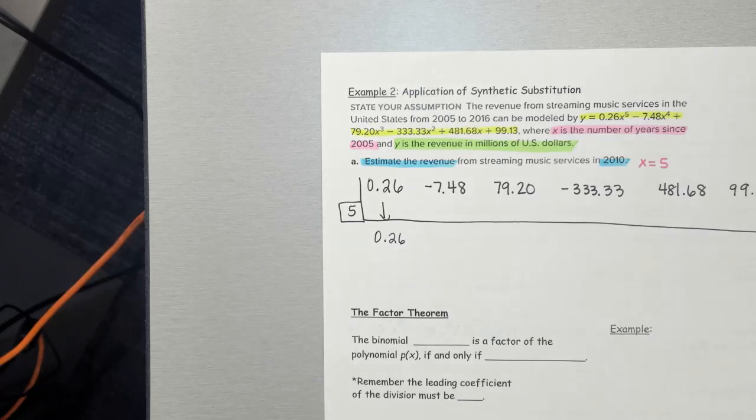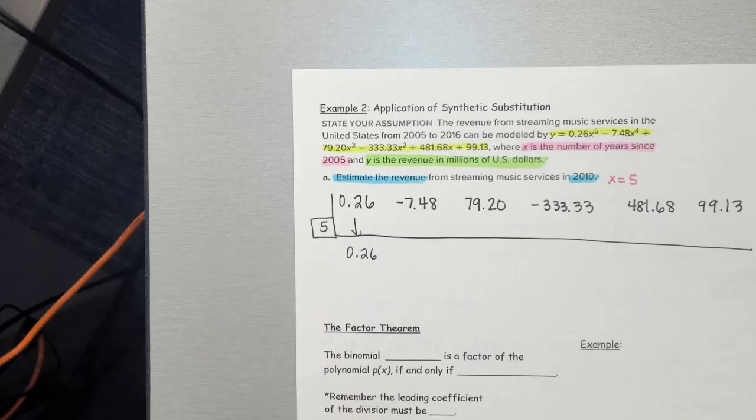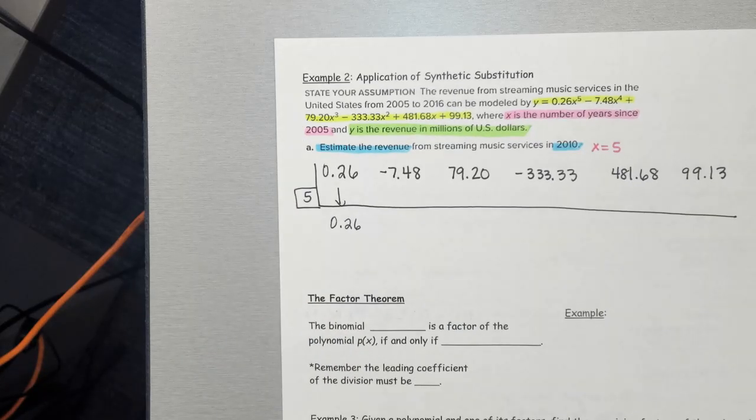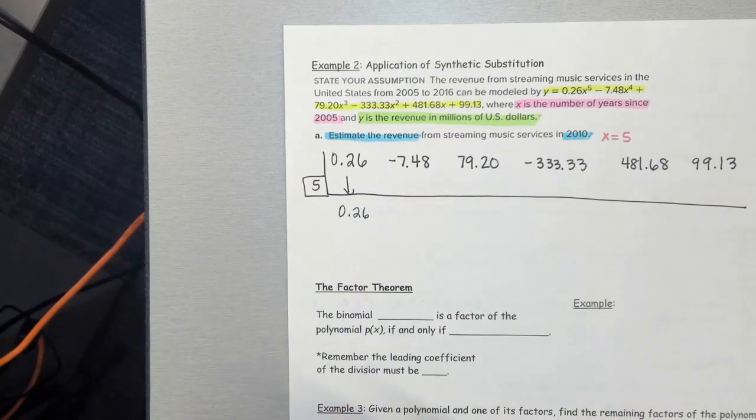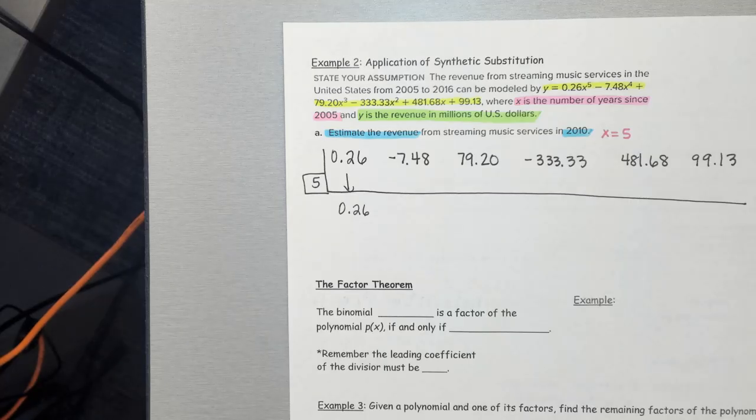For the decimals, you guys can use your calculator for that, for the application. Will it be a calculator? Yeah, there usually is. But if it was on no calculator, then you wouldn't have something with decimals.